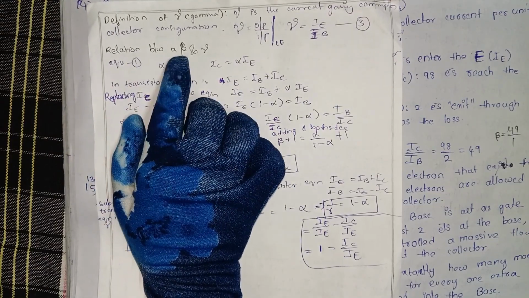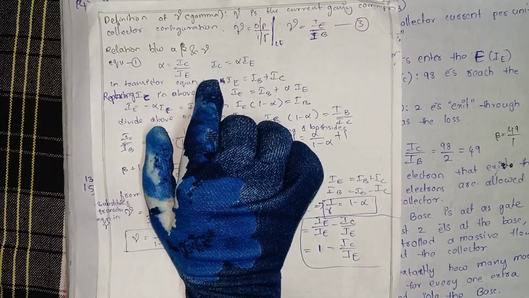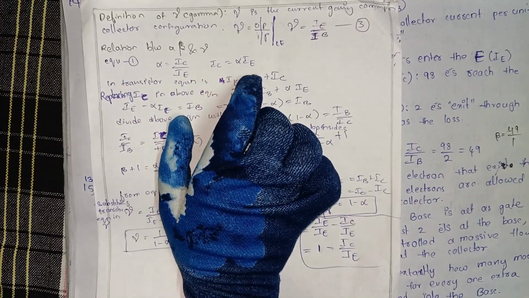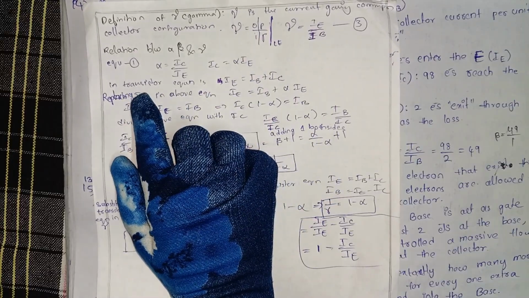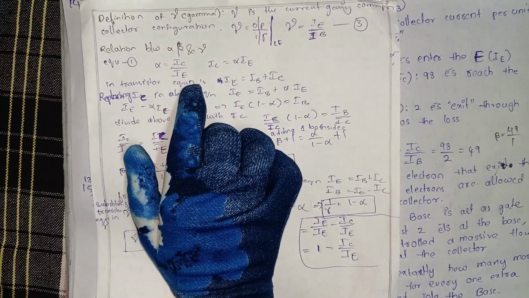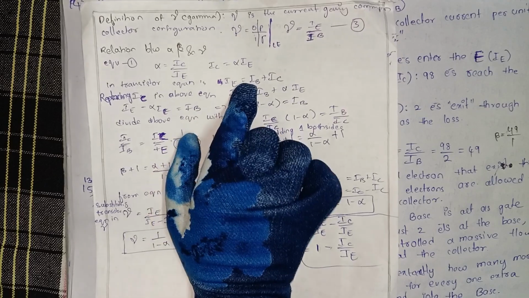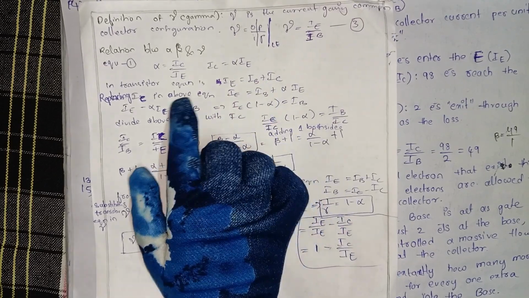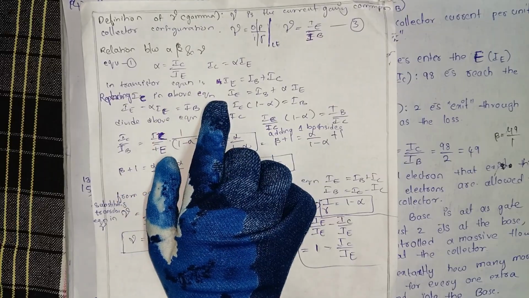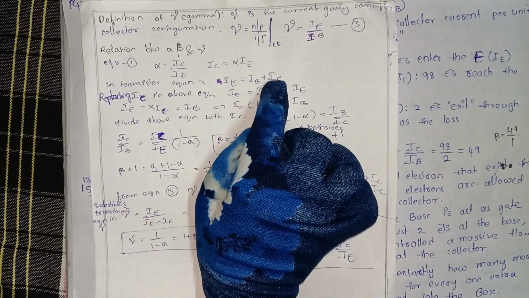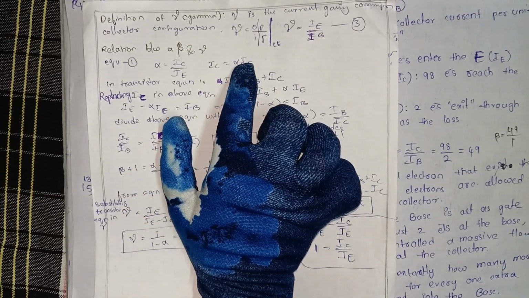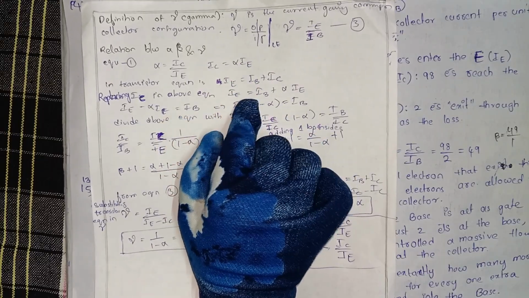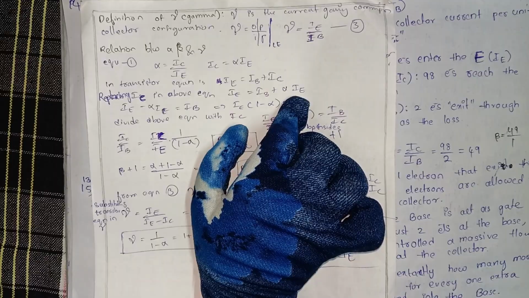First we will take the first equation, the alpha equation. Alpha is equal to IC by IE. If we rearrange it, IC is equal to alpha IE. Then according to the transistor equation, IE is equal to IB plus IC. Replacing IC in the above equation with equation number 1, we get IE is equal to IB plus alpha IE.